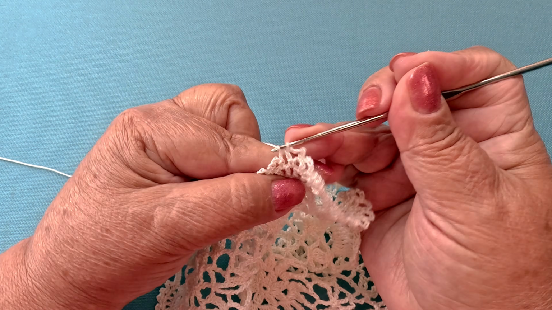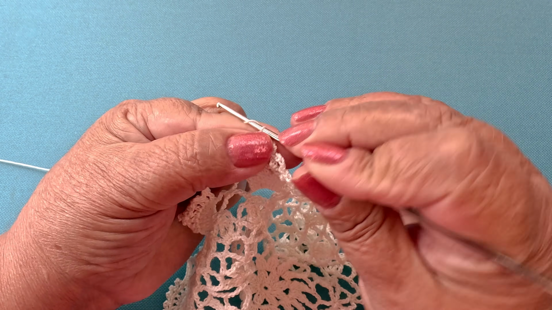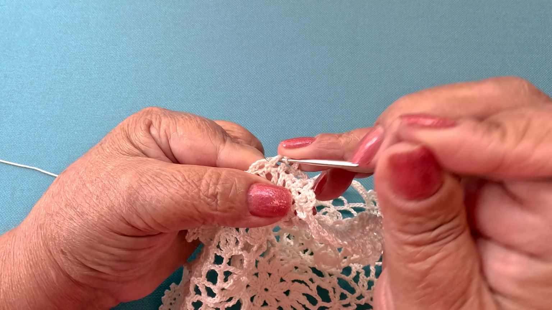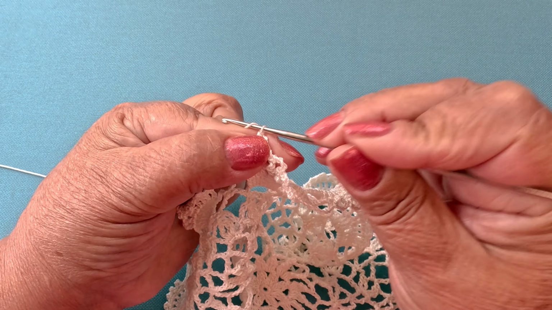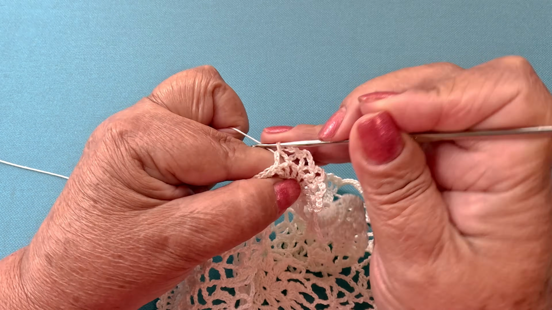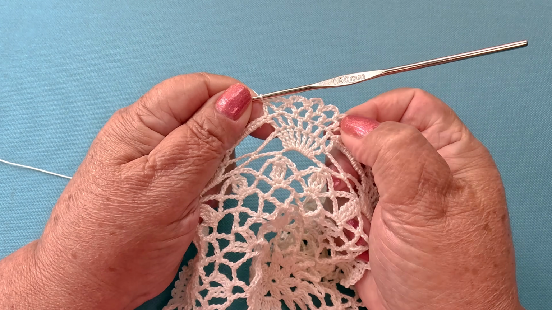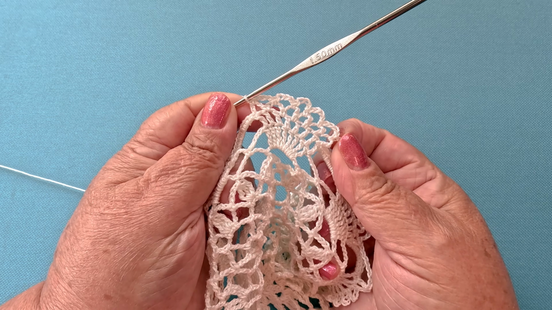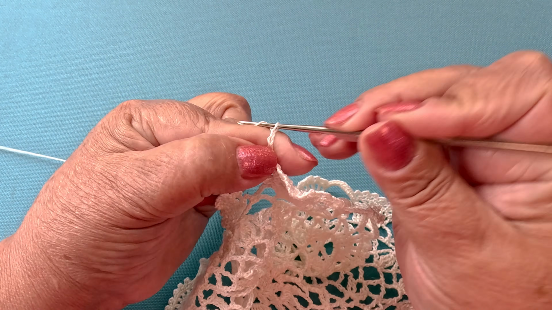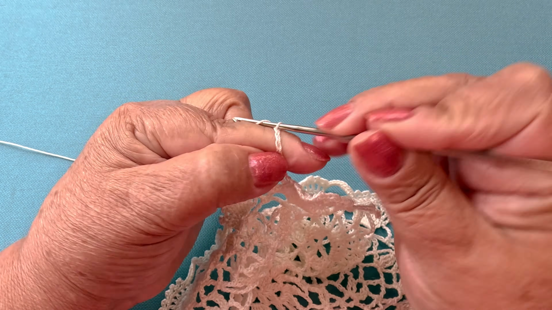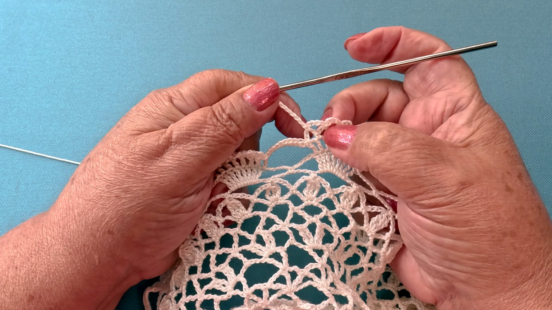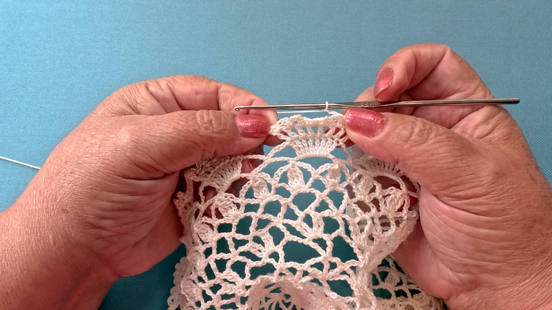Single crochet in the next chain space. Chain 4. Single crochet in the next chain 4 space. Chain 4. Single crochet in the next chain 4 space. I have 5 chain 4 spaces. Chain 9. 1, 2, 3, 4, 5, 6, 7, 8, 9. I am now going to repeat the 5 chain 4 spaces right here.